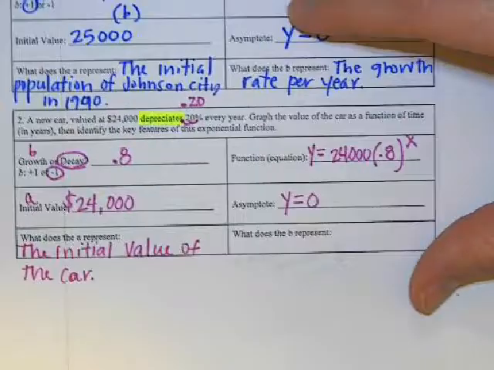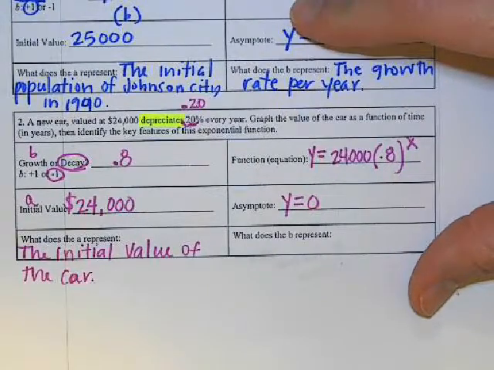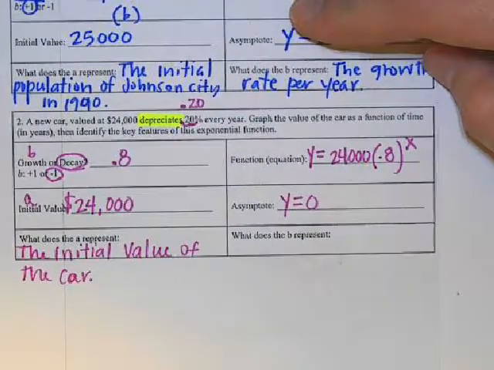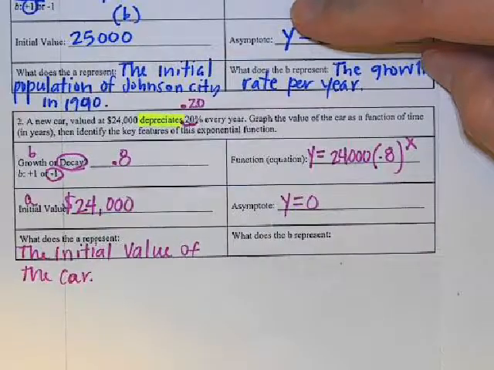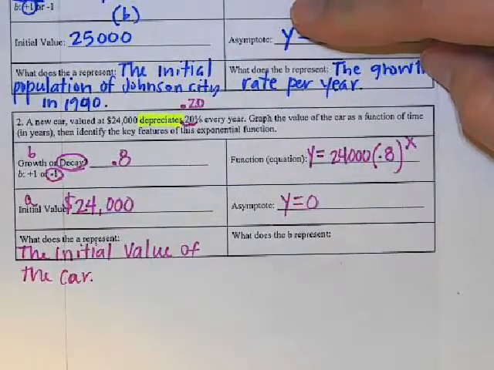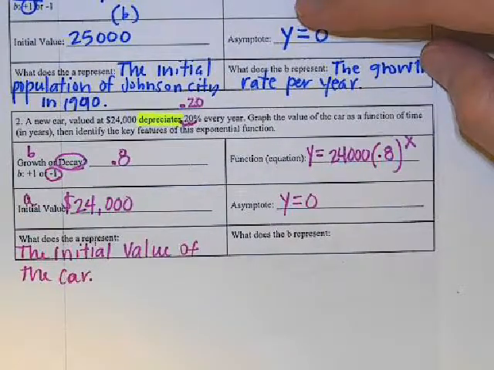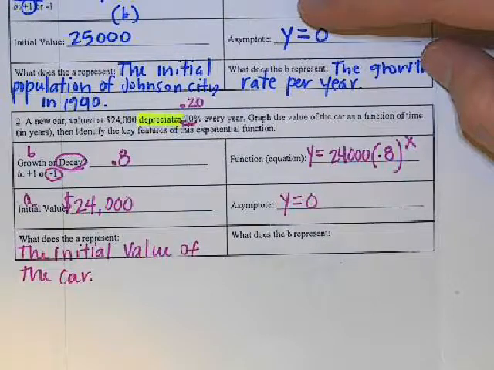What does the B represent in words? You're right, it is the decay. Okay, the decay of the car over time. Does that make sense? The decay of the car's value. The car's value decays.